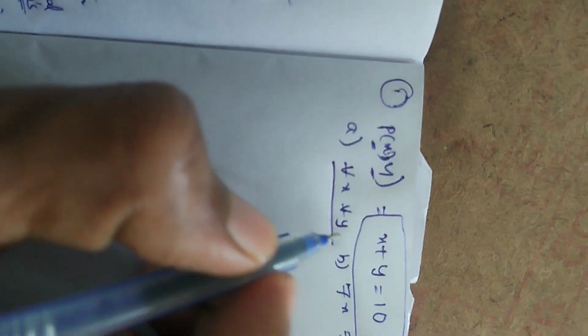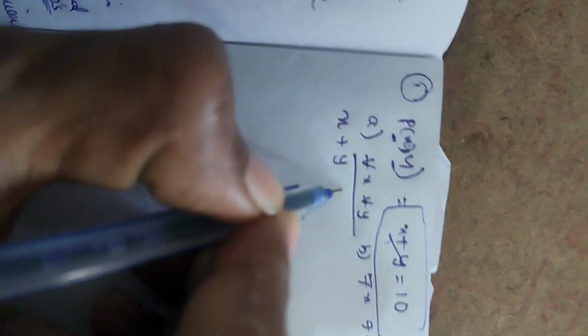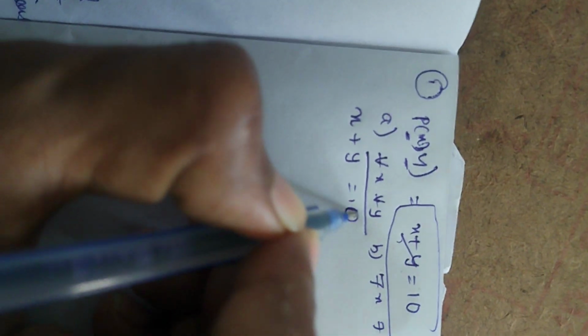Let's check this. First one. For all x, for all y, it should be true. It's scrap now. This is a nonsense statement. x plus y is equal to 10, when x takes some integers. So okay, I have to say something. Domain is integers.